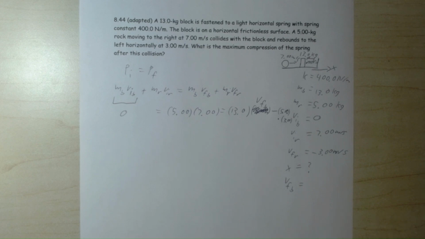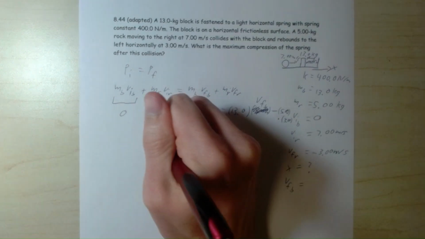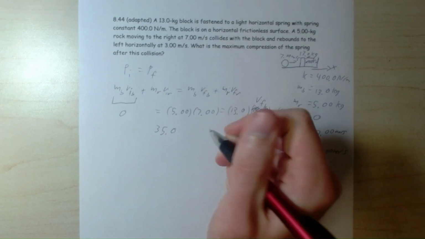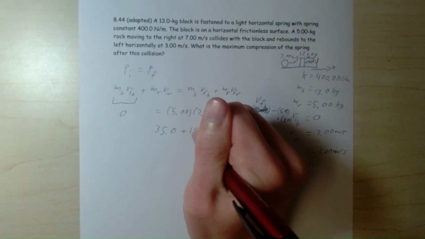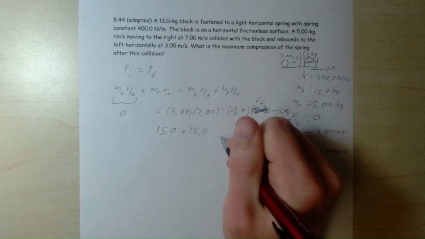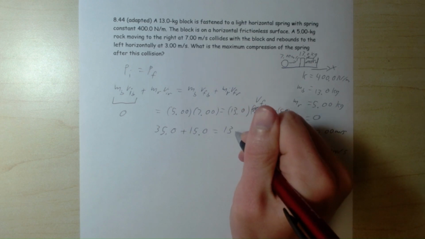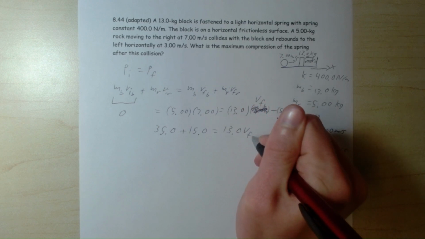Okay, so isolating VFB, because that's what we need to solve for, we have 35.0 plus 15.0 equals 13.0 VFB.